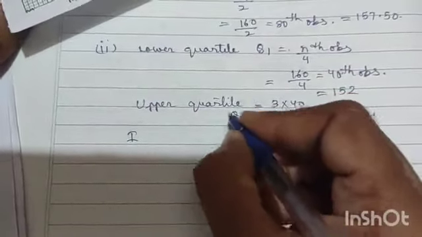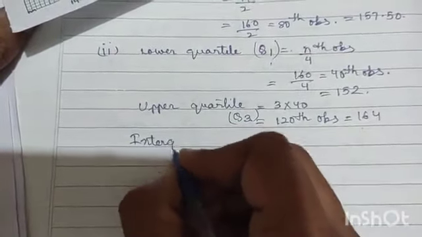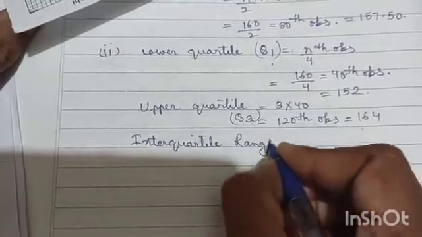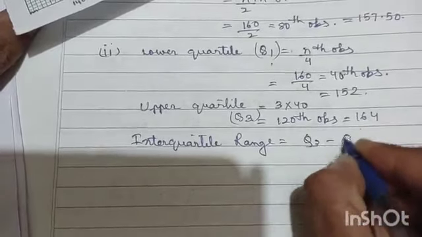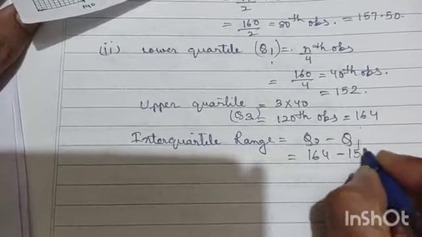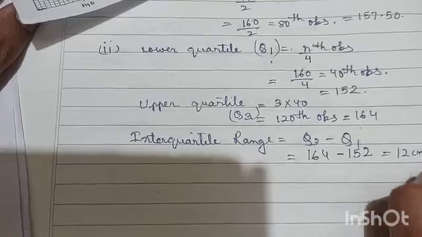Then we have to find the interquartile range. Upper quartile is denoted by Q3. This is Q1. So interquartile range is Q3 minus Q1, which is 164 minus 152, that comes to 12 centimeter.